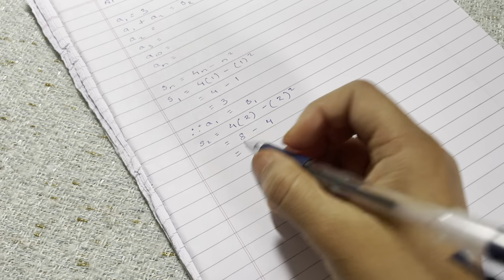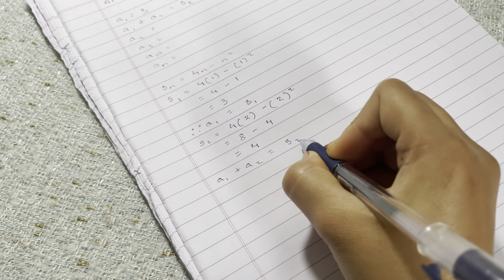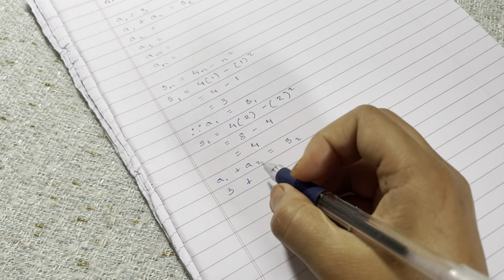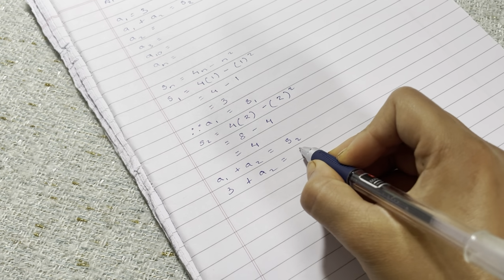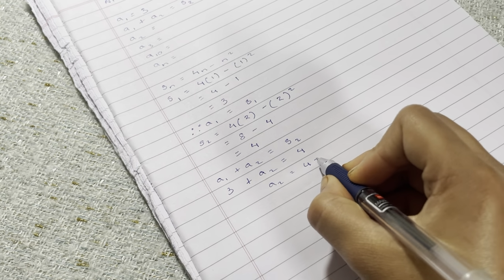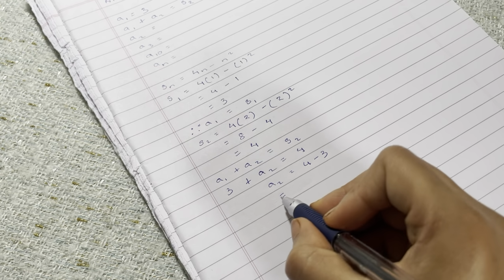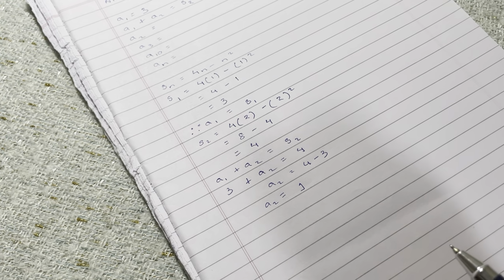How do we find A2? We know that A1 plus A2 equals S2. A1 is 3, then A1, 3 plus A2 equals S2, which is 4. So A2 equals S2, which is 4, minus 3. A2 is 4 minus 3, which is 1. So A2 is 1.